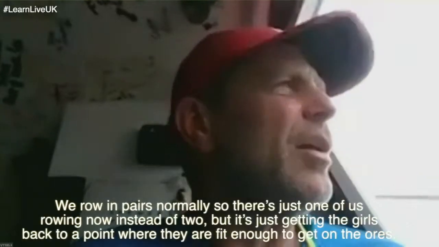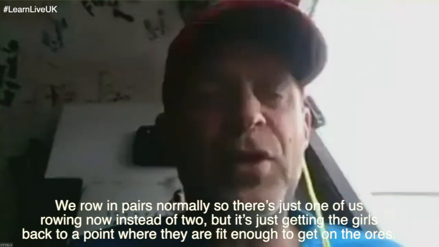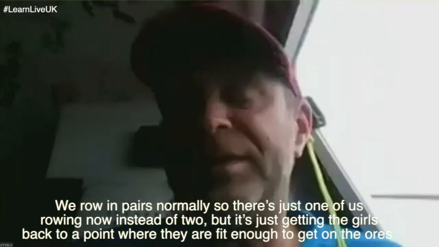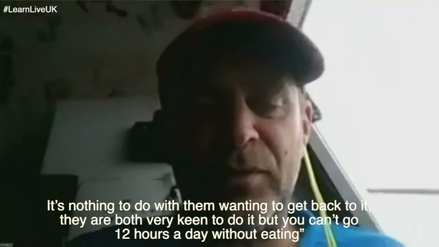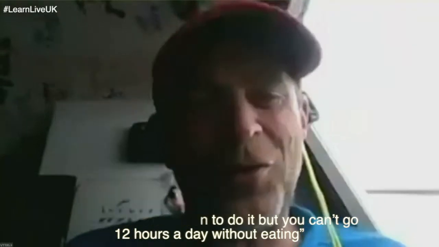Both Scott and I take turns in rowing at the moment because we'd normally be rowing in pairs, so there's just one of us rowing instead of 2. But it's just getting the girls back to a point where they are fit enough to get on the oars. It's nothing to do with them not wanting to; they're both mad keen to do it. We're having to stop and go on the oars. It's just, you can't go hours a day without eating anything. No, definitely not. Well, hopefully they start feeling better soon.